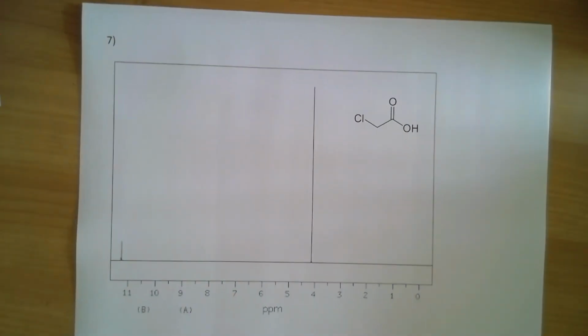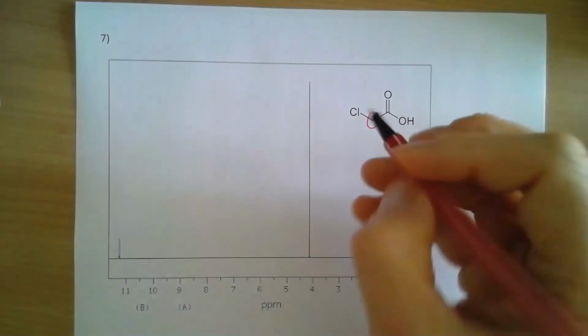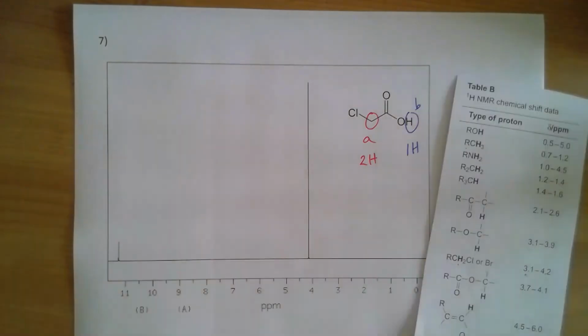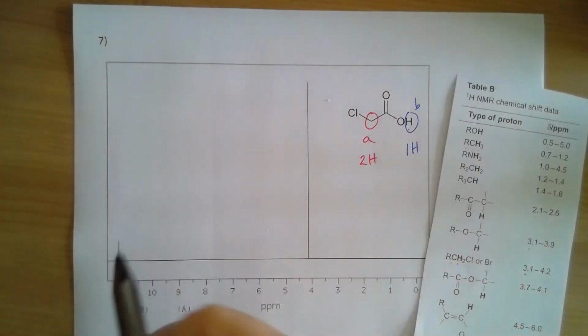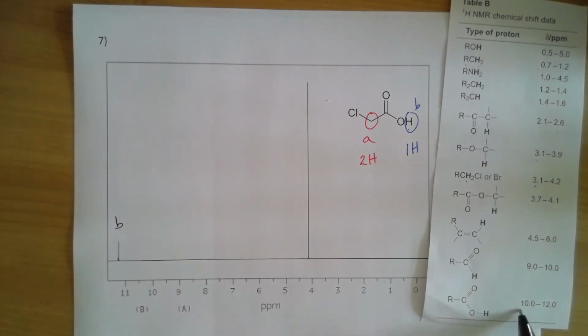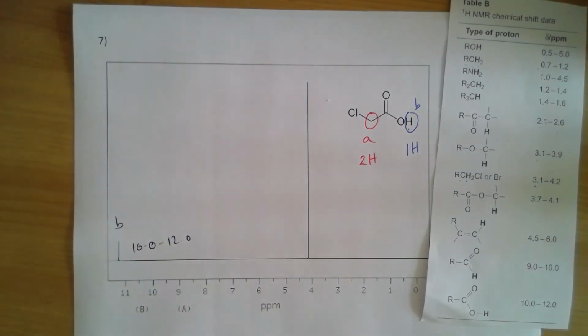Question 7. So question 7, let's start by looking at the hydrogen environment. We'll call this environment A. It's a 2 hydrogen environment. There's obviously no hydrogens on there, so then we'll call this environment B, which is a 1 hydrogen environment. The easiest one to assign is going to be this proton here. Environment B, it's an acidic OH, which we expect between 10.0 and 12.0, and absolutely it is within the range of 10.0 and 12.0. And then again we've got the hydrogen that's attached to a carbon, attached to a chlorine, between 3.1 and 4.2, which is just about in range there.